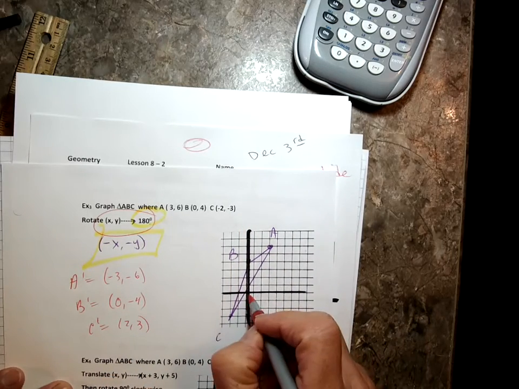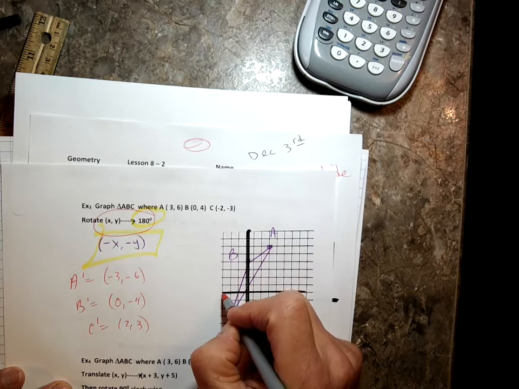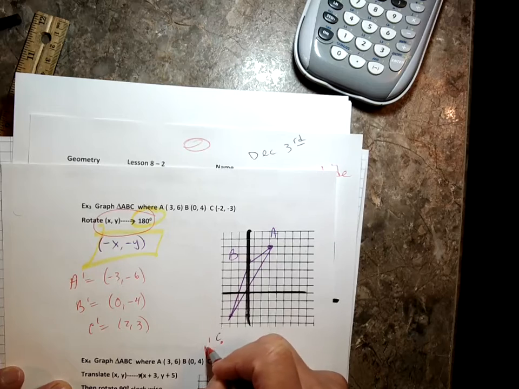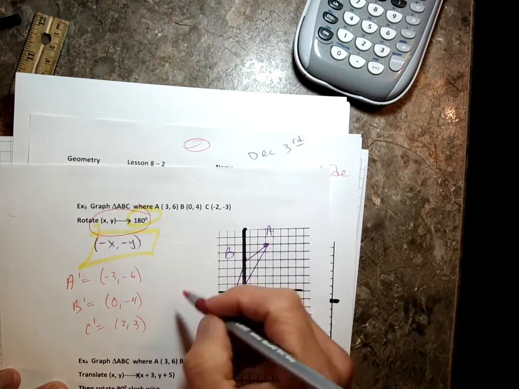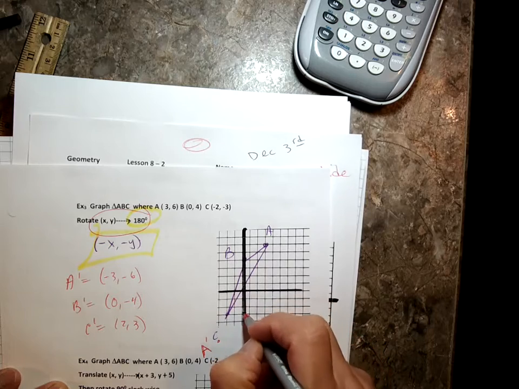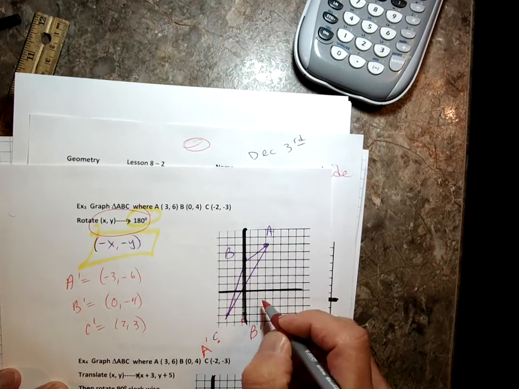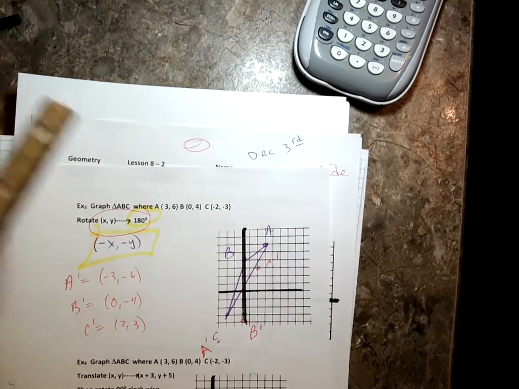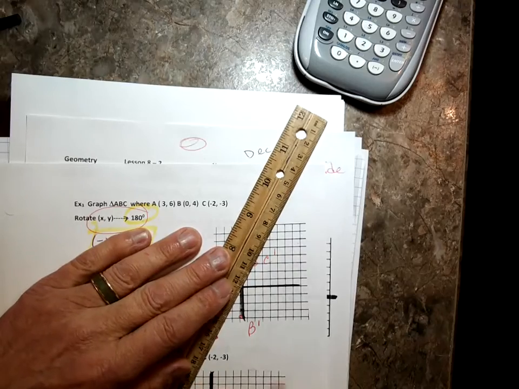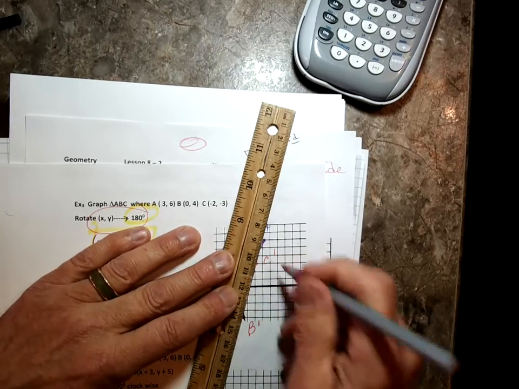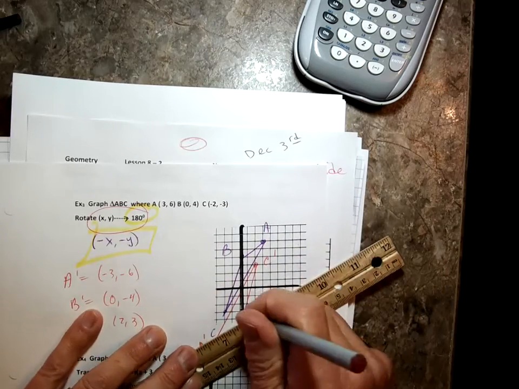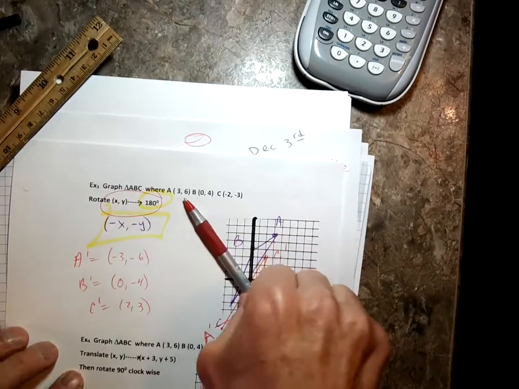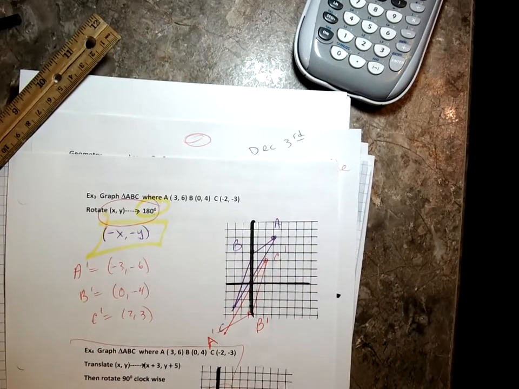Let's see what happens. 1, 2, 3, 1, 2, 3, 4, 5, 6. There's A prime. Okay? 0, negative 4. There's B prime and C prime. There's C prime. And I don't know if you can see this rotation or not. Some kids can. Some kids can't. But if you can't visualize it, we can always do it by the rule. So I don't know if you see how this whole triangle has gone 180 degrees. Okay, we'll talk about this one in class.